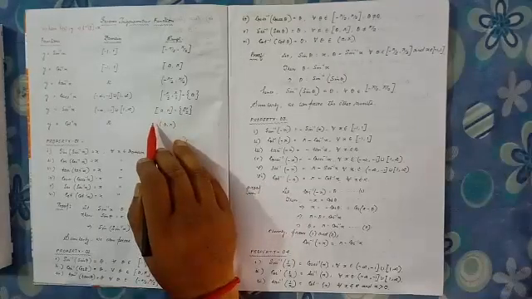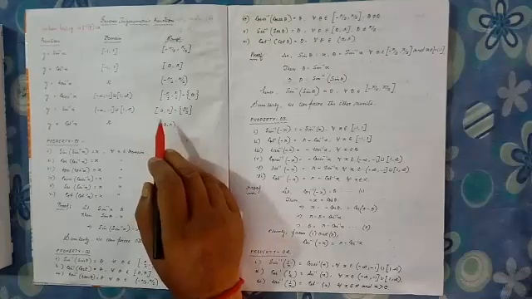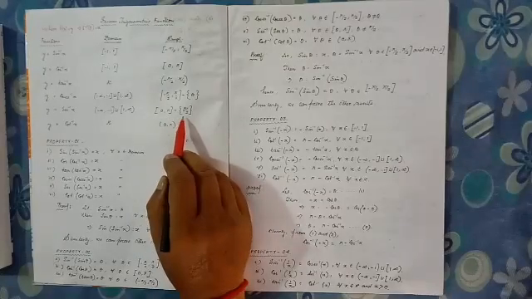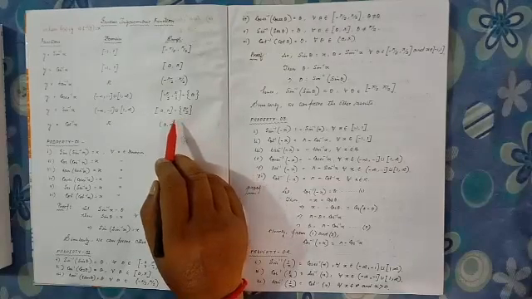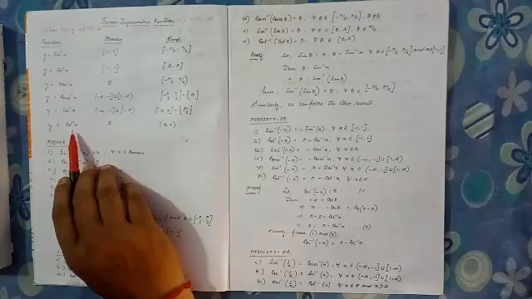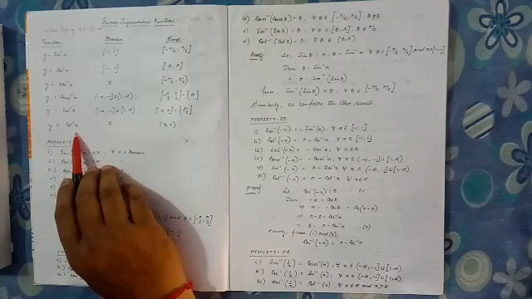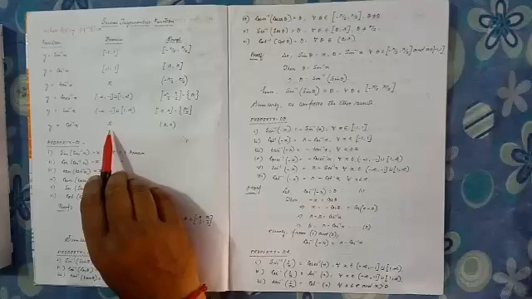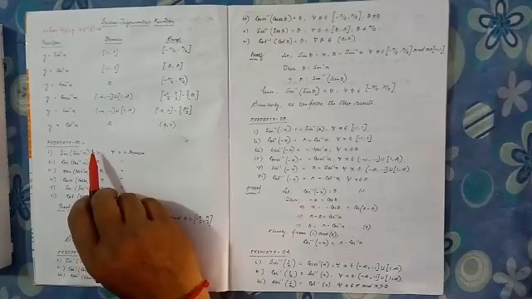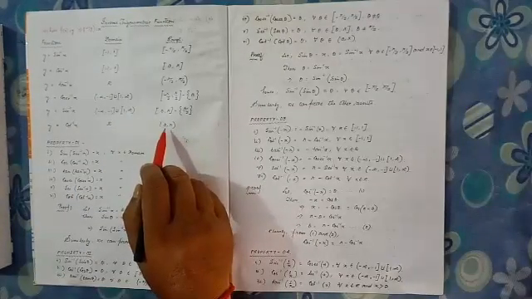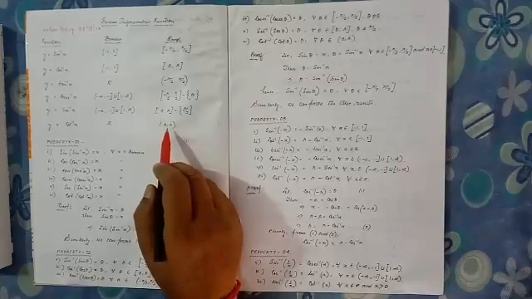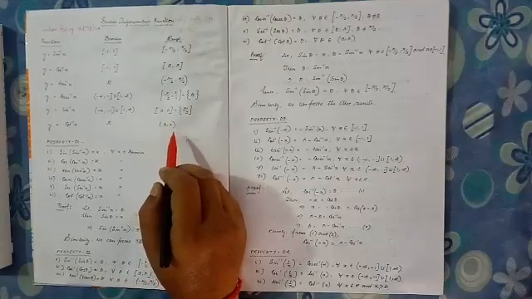Within that closed interval, it cannot take π/2. y is equal to cot inverse x, its domain will be the set of real numbers, and its range will be the open interval 0 to π.